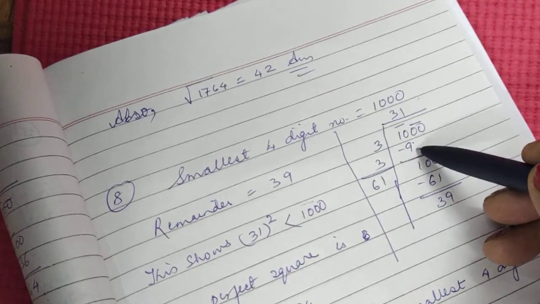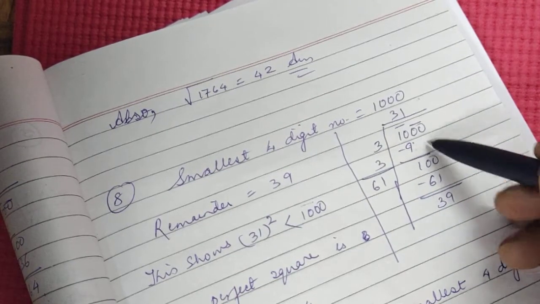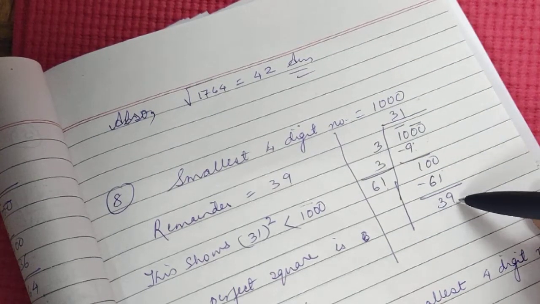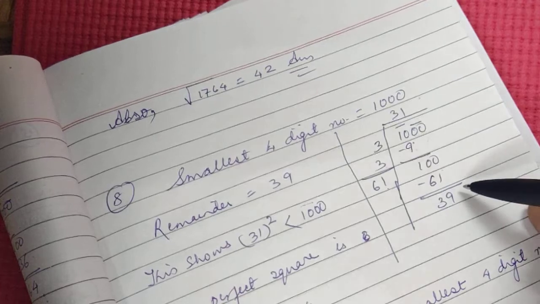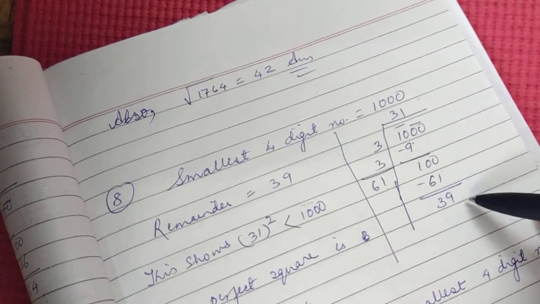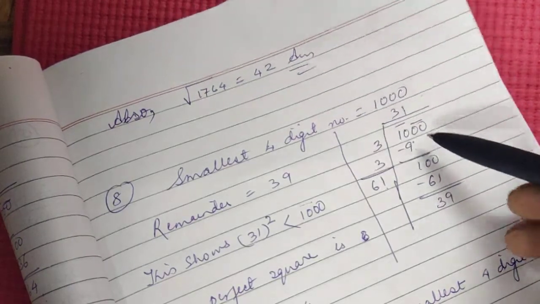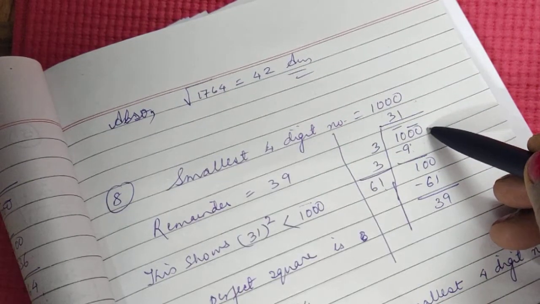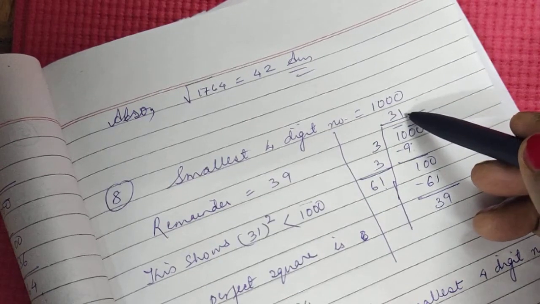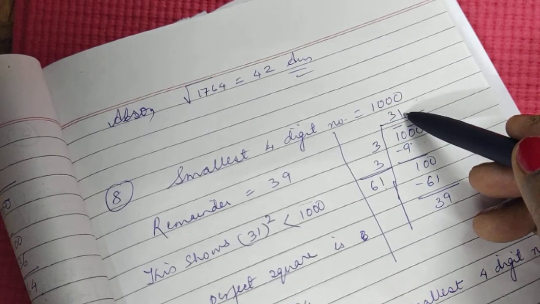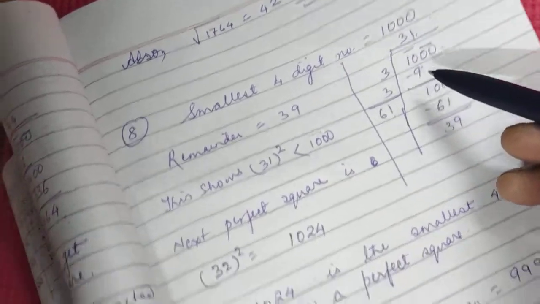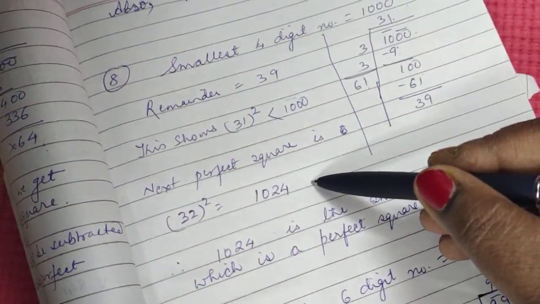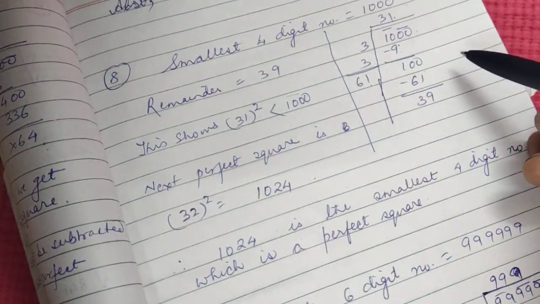So 3 3s are 9. We will bring down 2 more zeros. 3 plus 3 is 6. So it becomes 61. Remainder is 39. So what is the remainder we are getting? 39. So 31 square is less than 1000, isn't it? So what is the next perfect square after 31? That is 32 square. Now what is 32 square equal to? 1024.